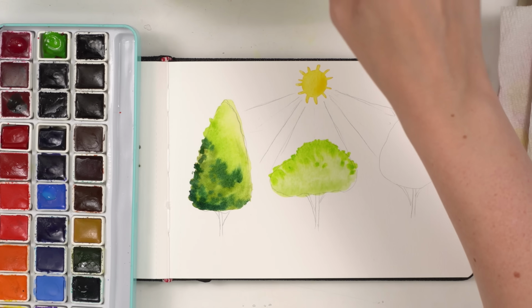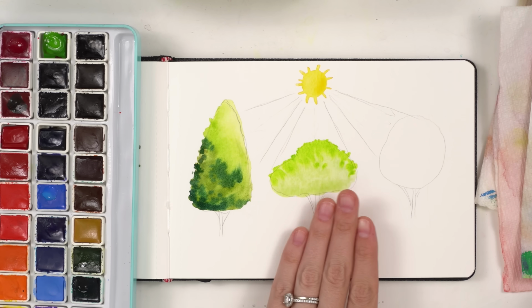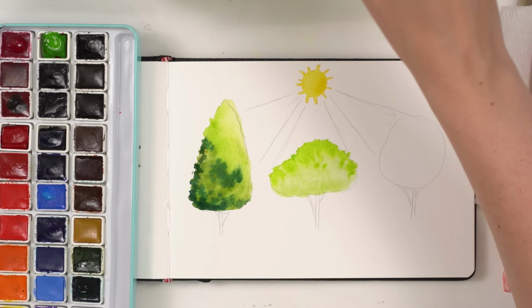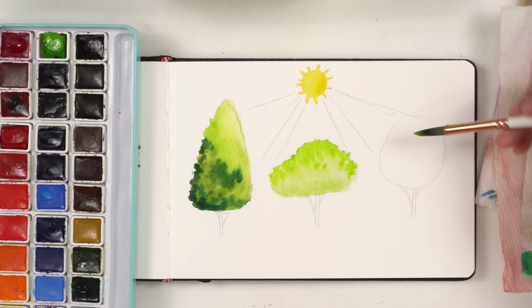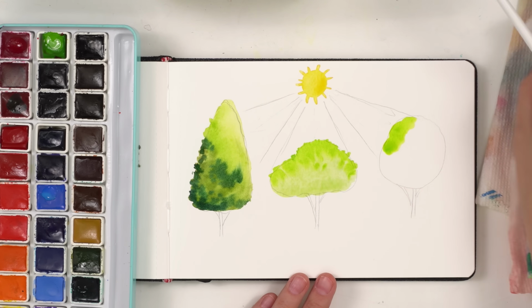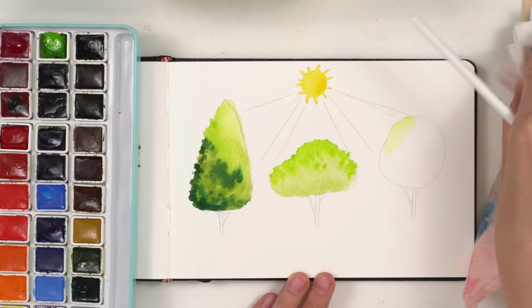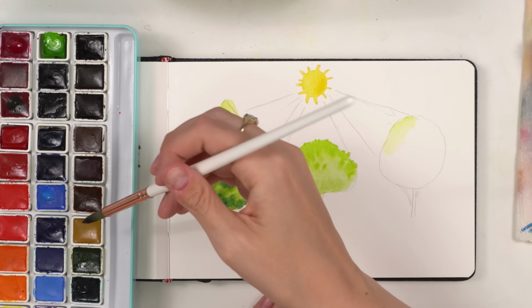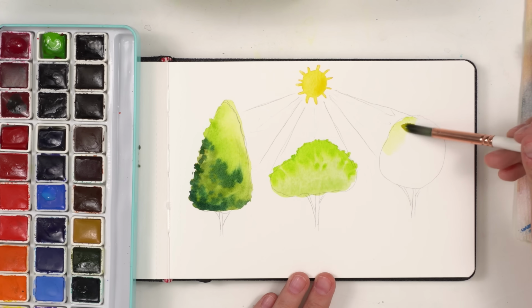Now we're going to let that completely dry. So while that's drying, let's do this one as well. And again, I'm using my highlight color. You know what? Actually, let's do a different color tree. Let's do a fall tree. Maybe this is a yellowy orange tree. Okay.